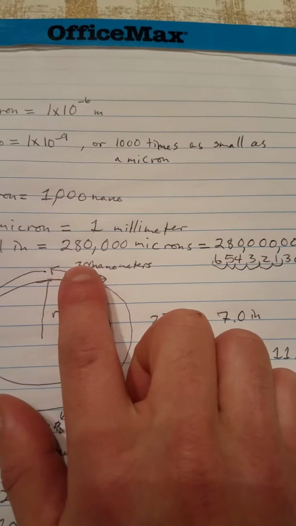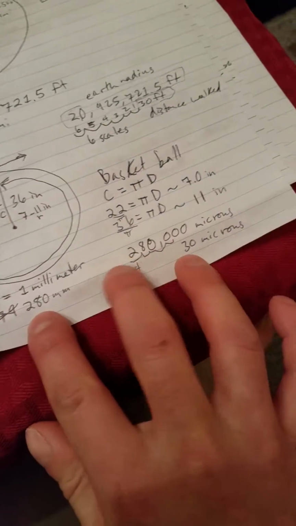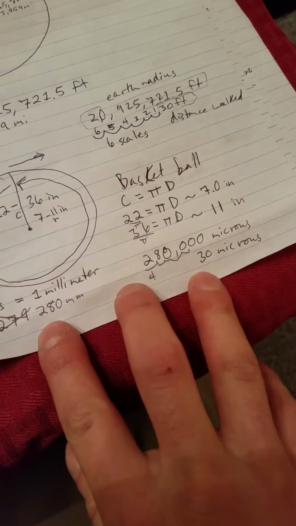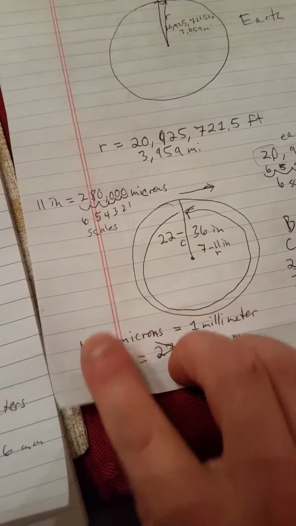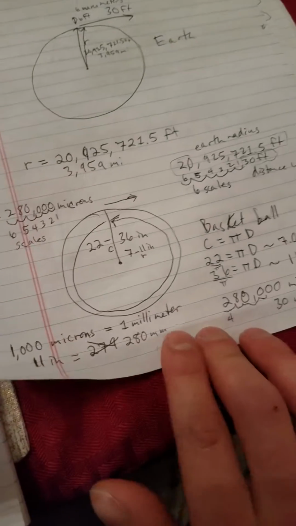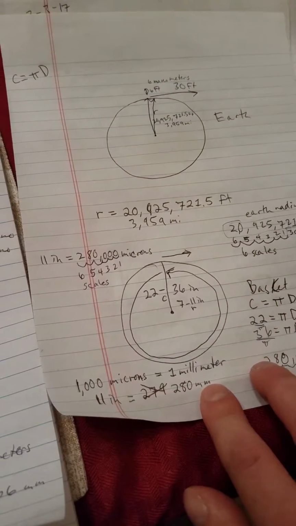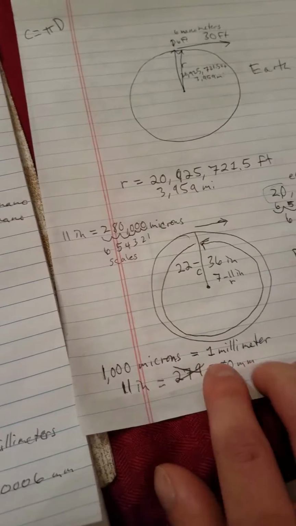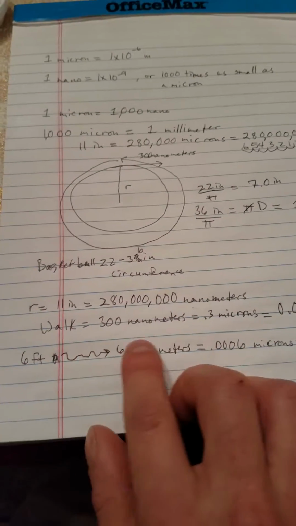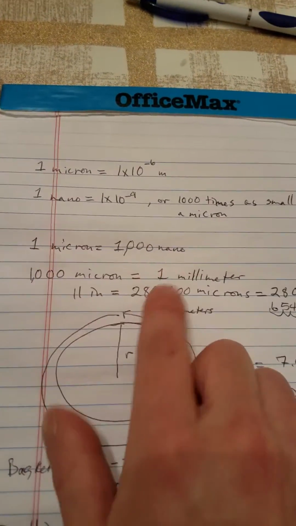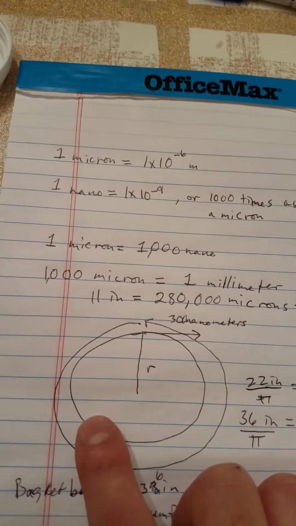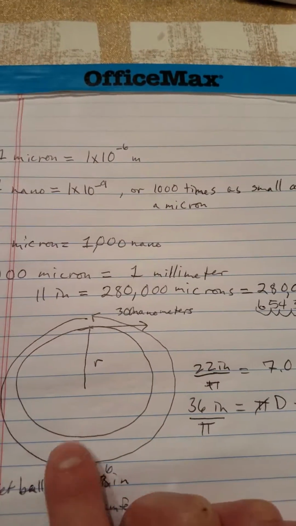Got me at 280,000. And that's not enough, because I tried to do that on this page. And I was like, oh, shoot, I only have 4 if I'm going to go with microns, because that's the next scale. And 11 inches is 280,000 microns. I just did the math, and so that's what it is. Then I got to the microns, and from the microns it is 1,000 again or something like that. It was 1 micron is 1,000 nano, and 1,000 micron is 1 millimeter. That's how I got there. Okay.